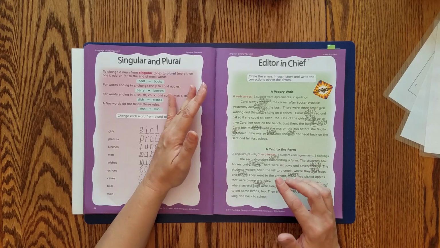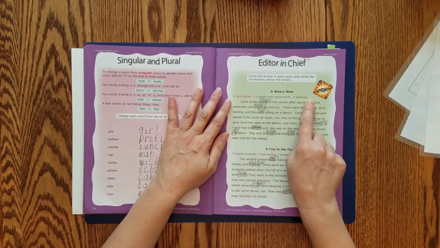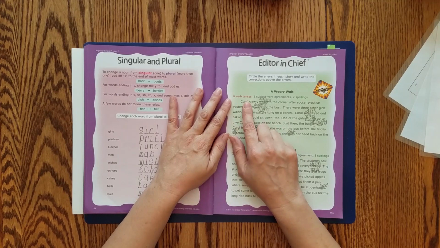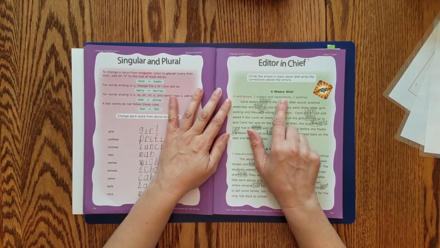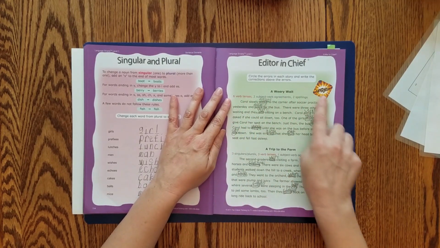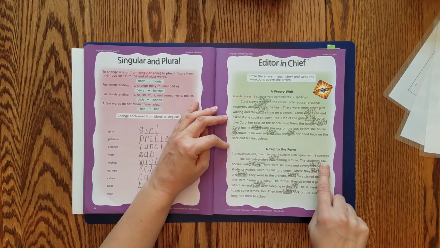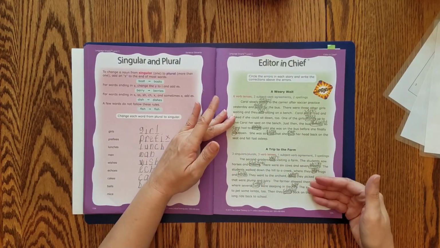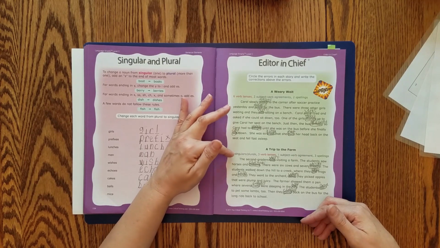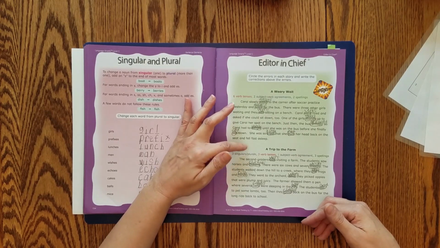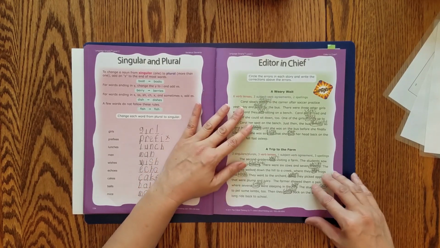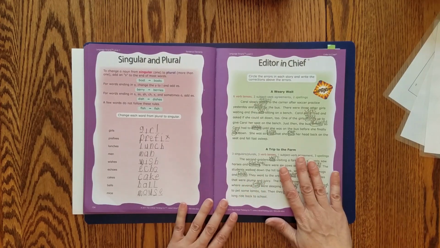They have to go in and find all the errors, and they give you the list of errors that you're going to find. So you're going to find 6 verb tenses, 2 subject-verb agreement errors, and 2 spelling errors in this paragraph. And then they do the same thing here. So every time you see an Editor-in-Chief assignment, it's going to give them the list of errors that they're going to need to find, which I find very effective.